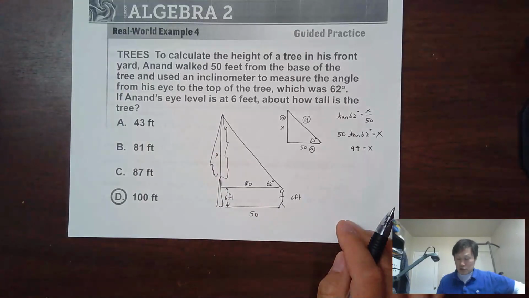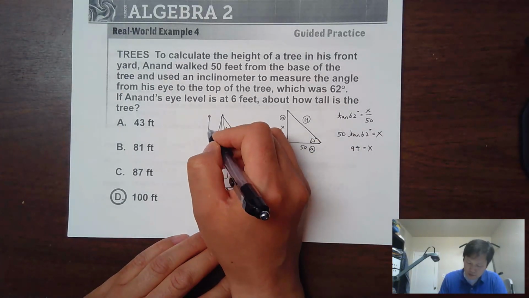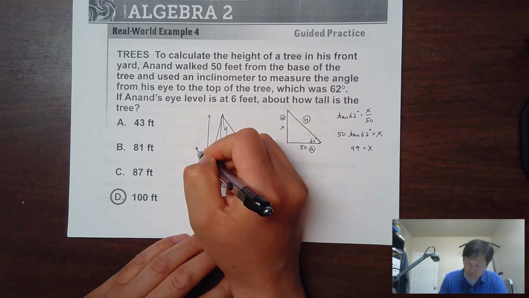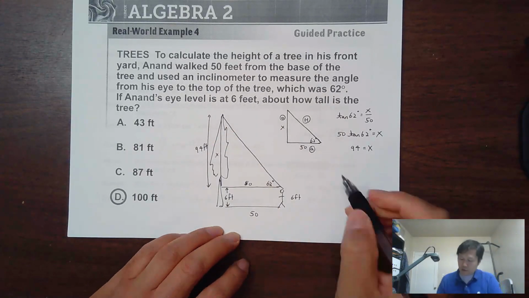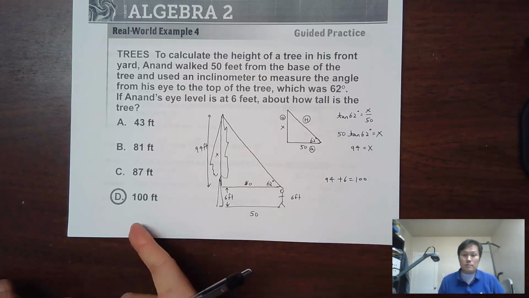Okay, so this one is good. So that's 94. This length is 94. So you get 94 plus 6 gives you 100. This answer is perfect.